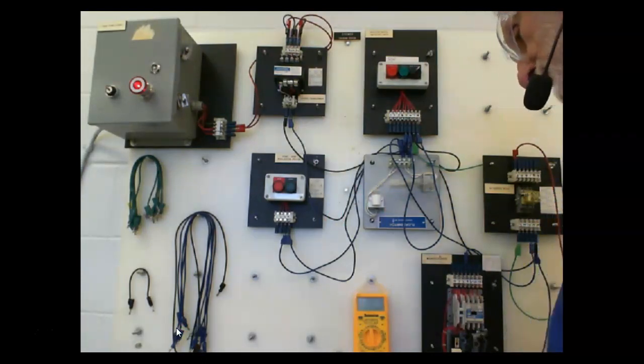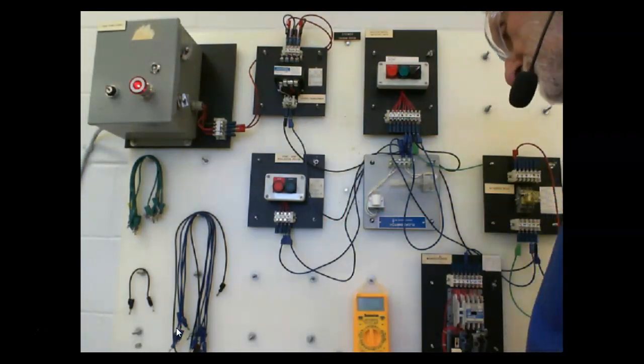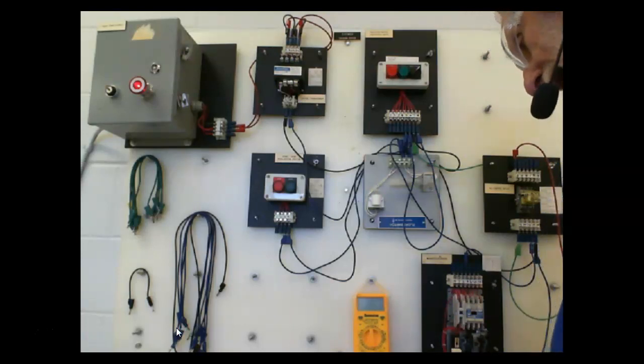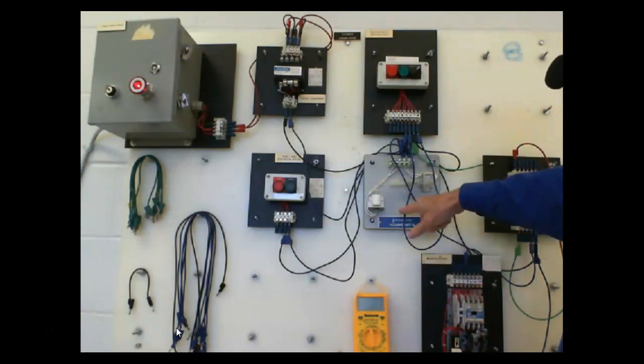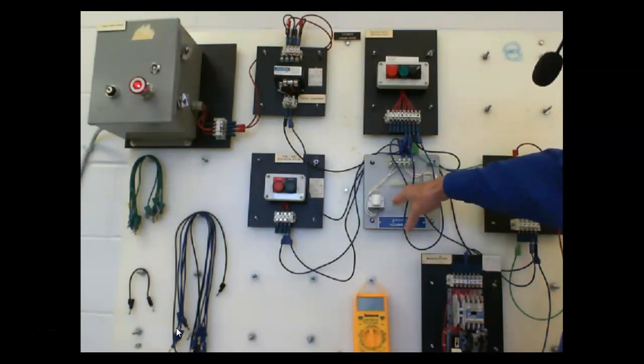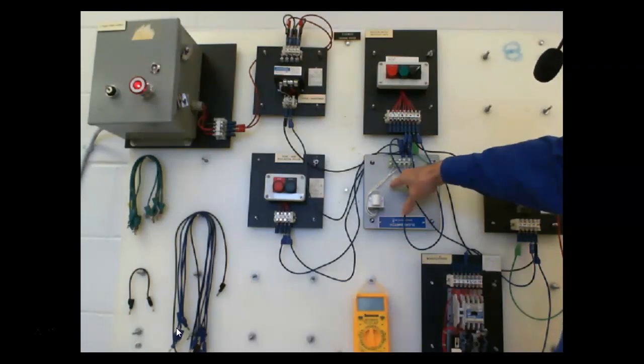Did the motor start? Yes. Simulate the level switch detecting a rise in the level of the activated switch. So here comes my water up at the top. We're charging it, and then it gets up to the top of the tank. Then this does what? Turns it off, right? Everybody okay?